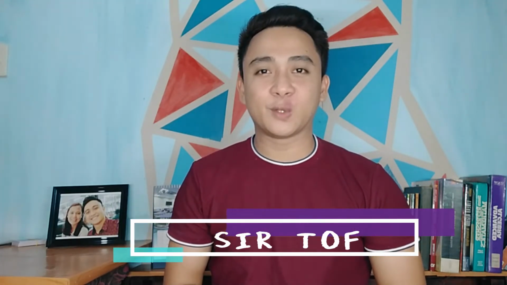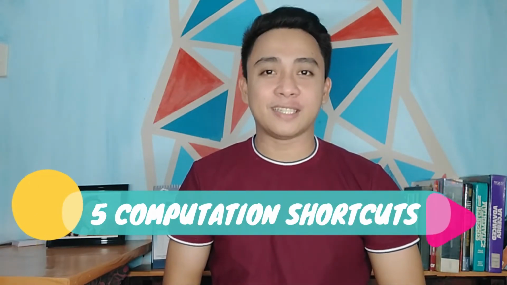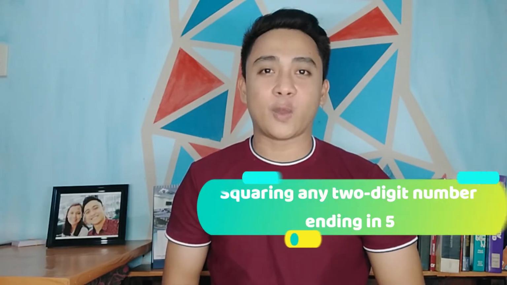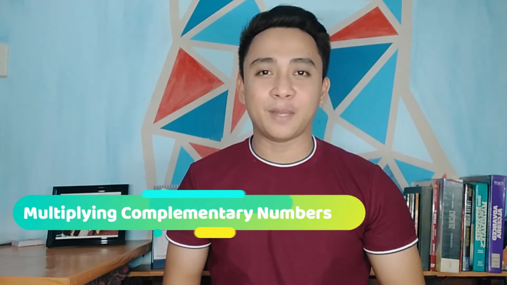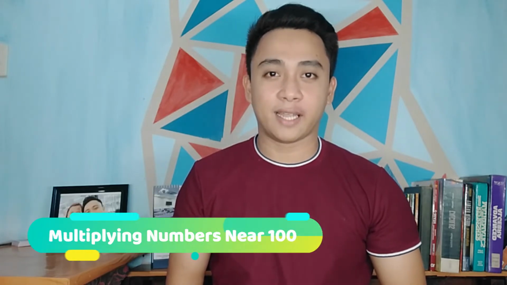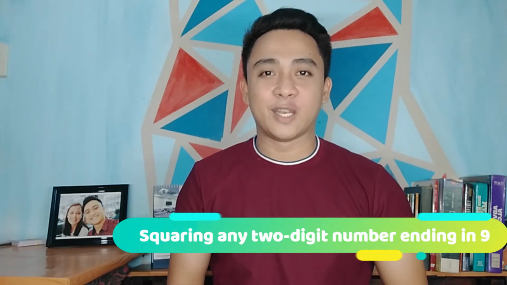And today's lesson will feature 5 computation shortcuts that you can use in competition as well as in answering practical problems in school. The shortcuts will include multiplying any 2-digit number by 11, squaring any 2-digit number ending in 5, multiplying complementary numbers, multiplying numbers near 100, and squaring any 2-digit number ending in 9. Now if you have your pen and notebook with you, let's get started.